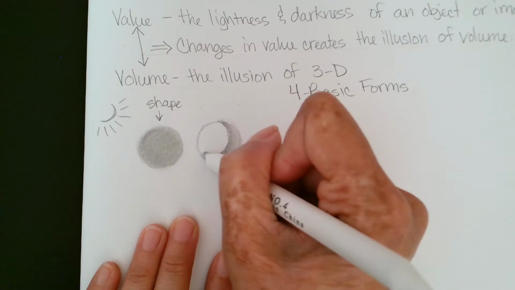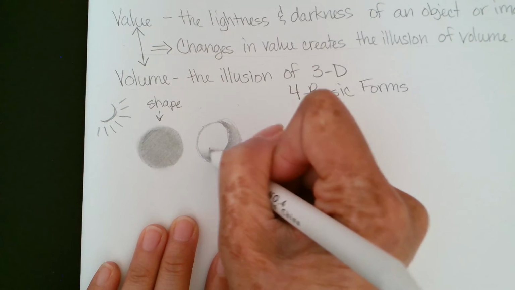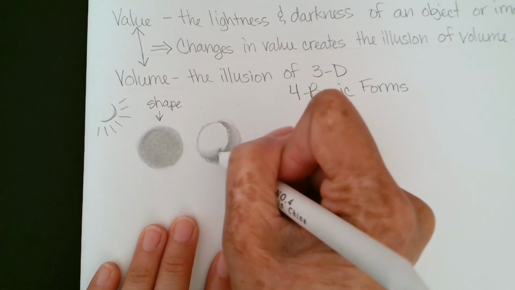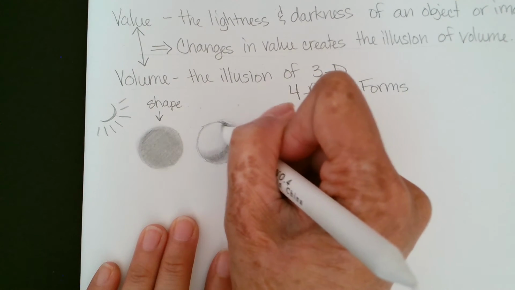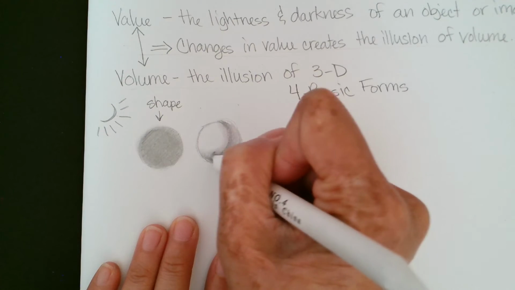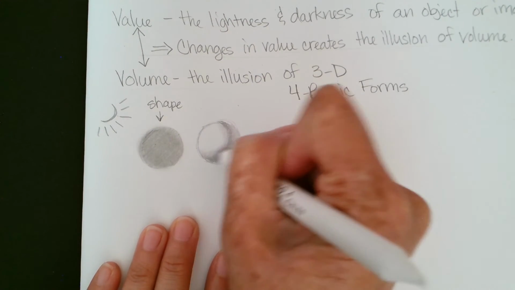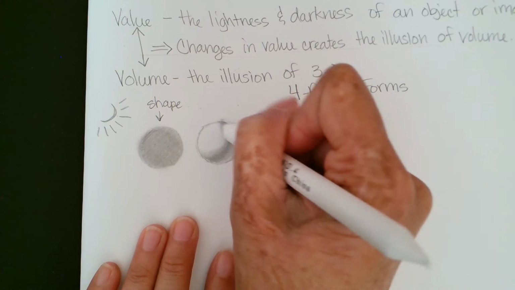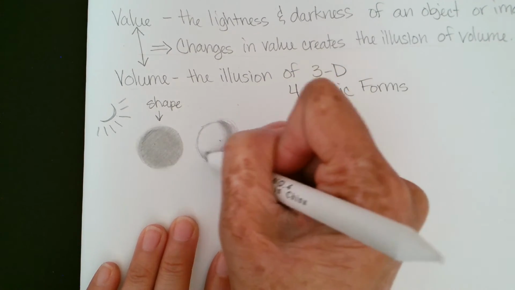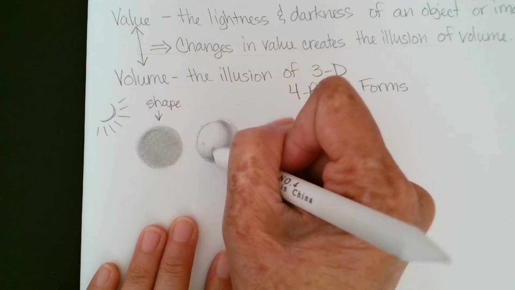And then on the other side, I'm going to be even lighter, blending it to the left and towards the light. But as I go towards the light, I'm going to lift up on the pressure and try and blend this even more, like cross-hatching it. So as I'm going towards the light, I'm going to lift up even more to leave the highlighted area alone.